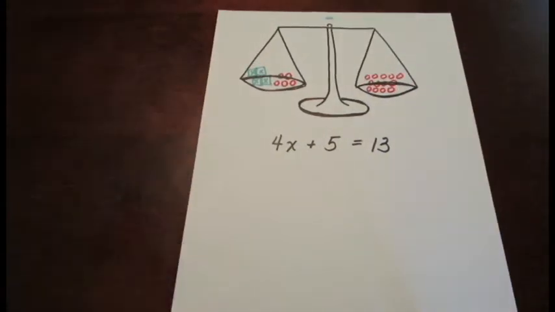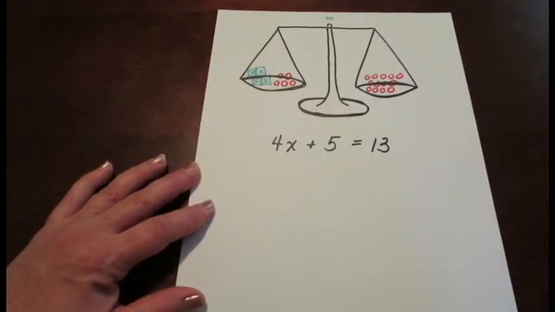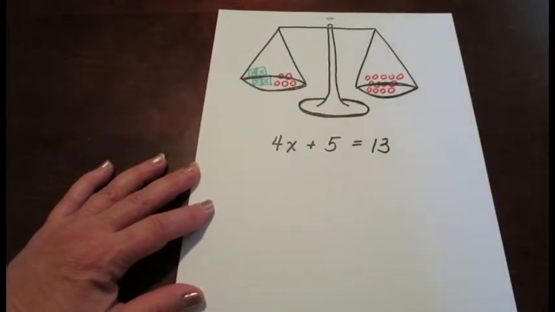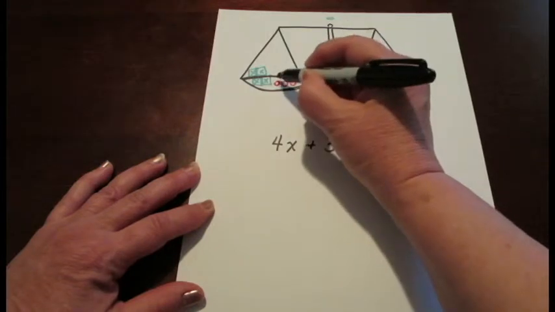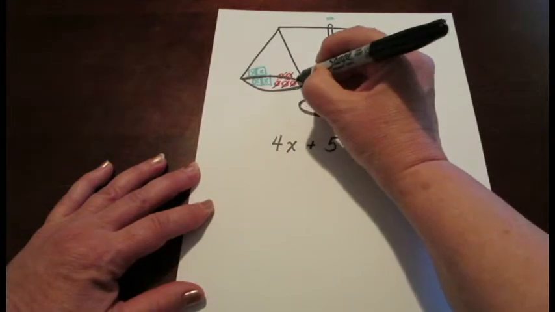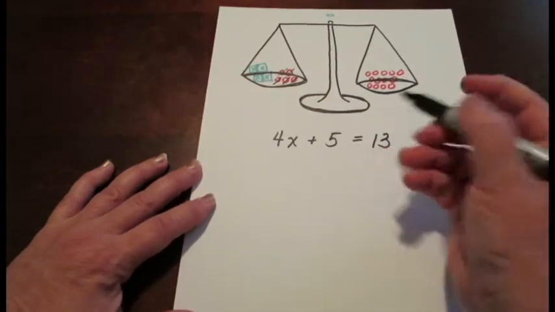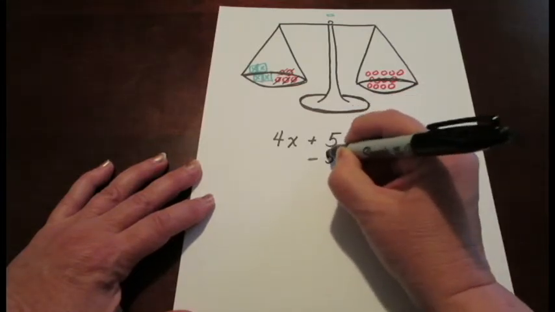So whenever we are trying to balance this, remember our goal is to get all of the variables on one side, which x is already on one side. We don't have any x's on the right side. And all the non-variables, our constants, are on the other side. So what we want to do is isolate x. The first thing we're going to do is take away 5 of these circles on this side. To represent this down here, we're going to show it as subtracting 5.